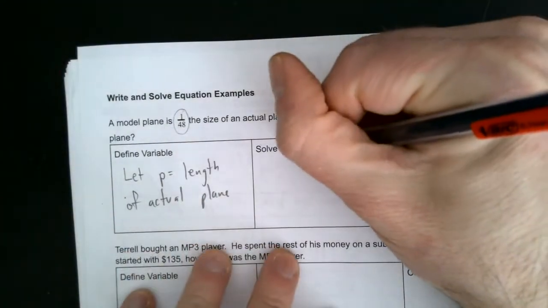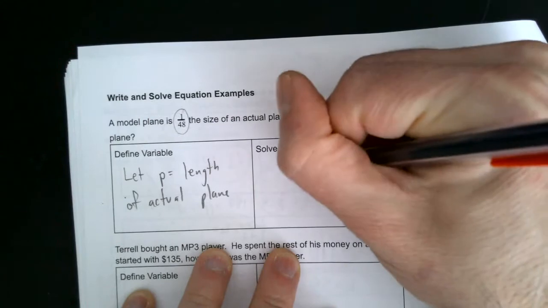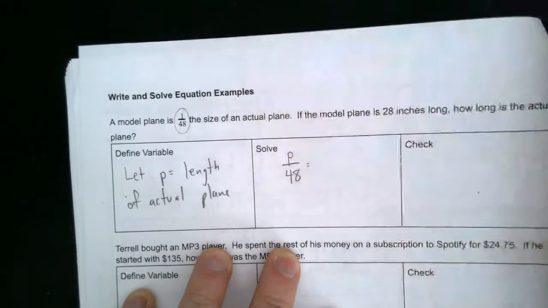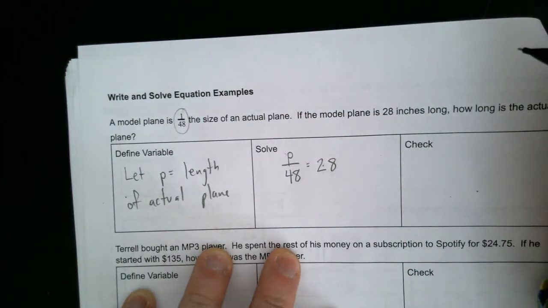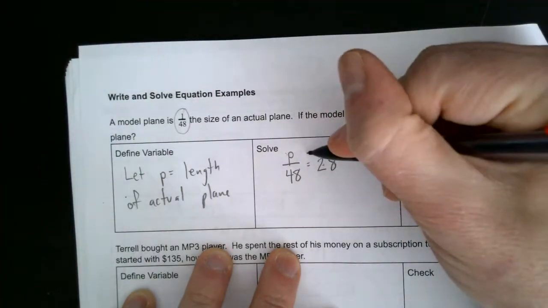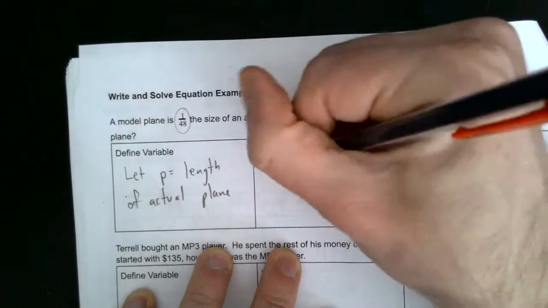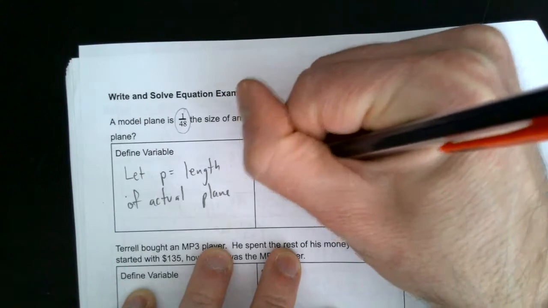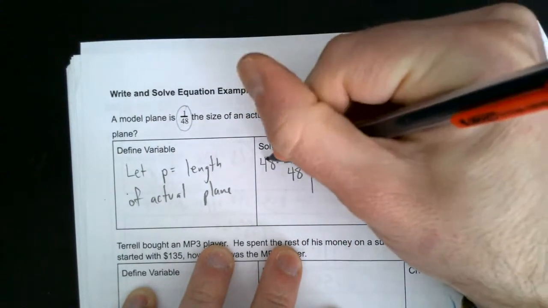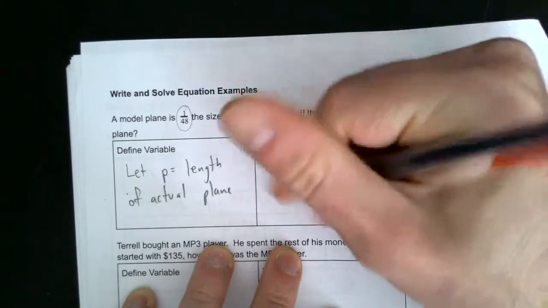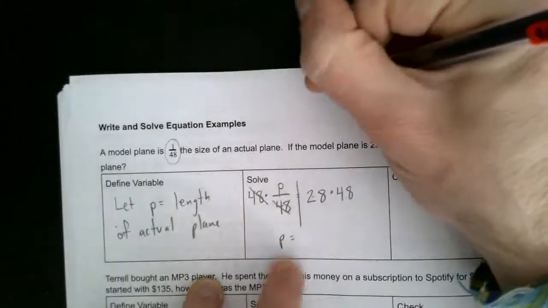The variable is P. So if we divide P, which is the actual plane, by 48, we should get 28, which is the size of the model. All right, I'm feeling good about this. Let's put the little barrier here. And we're going to multiply by 48 on either side to get the solution. These 48s cancel out, of course. P equals, well, if I don't know 28 times 48, I can just do it off to the side right here.